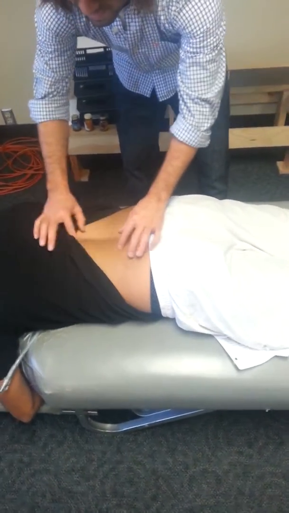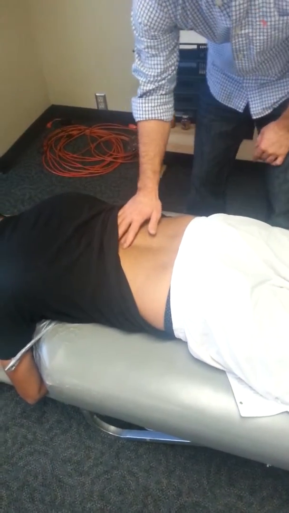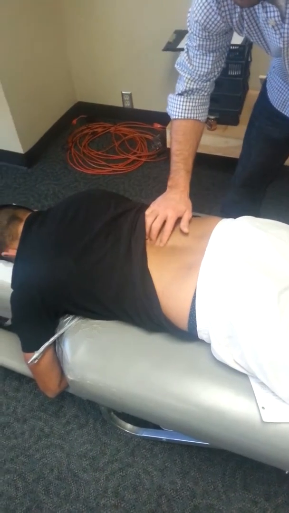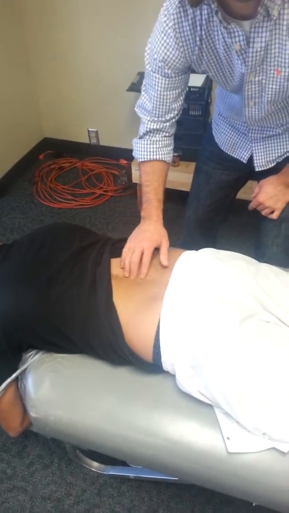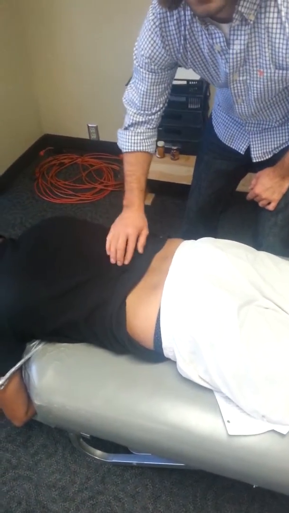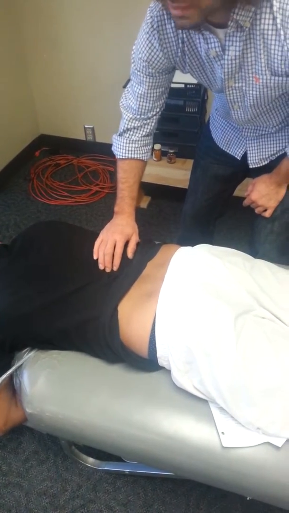So after doing that, you're going to check the spine for the vasomotor response. That vasomotor response is an area of redness or heat or anything like that. Then you palpate that area, looking for the most superiorly tender spinous process.